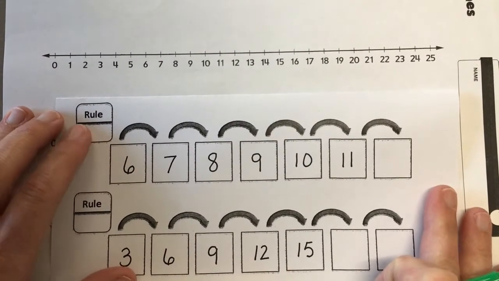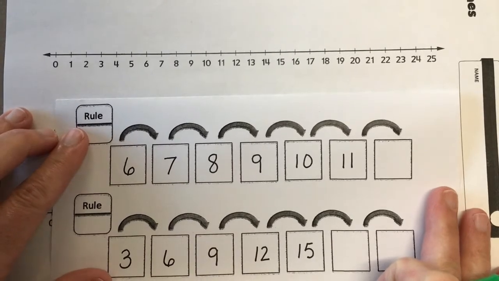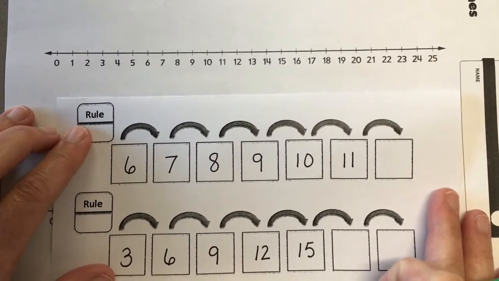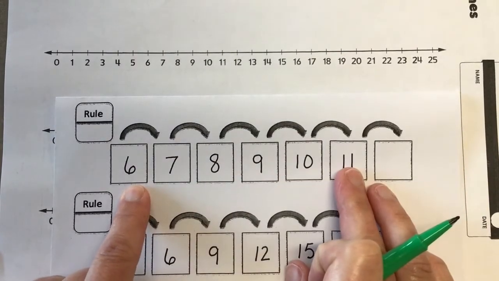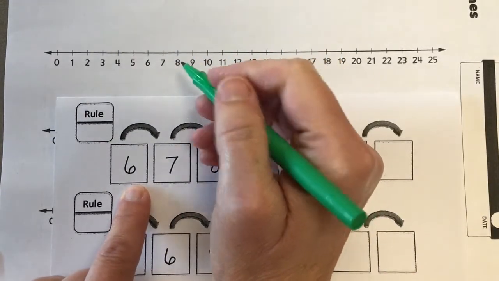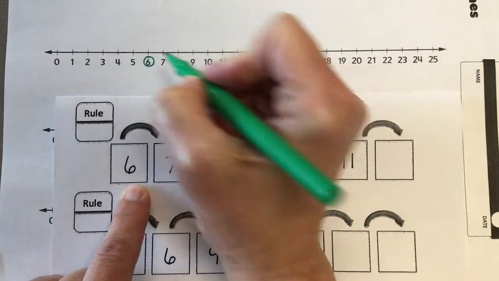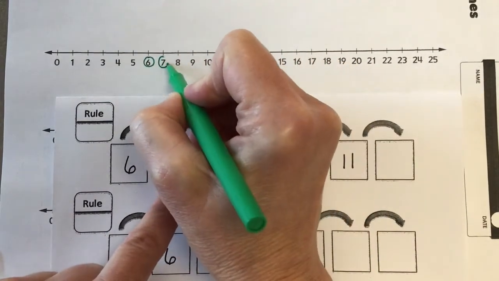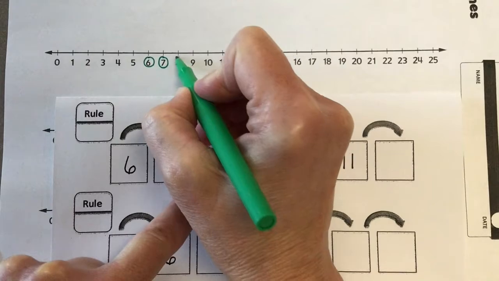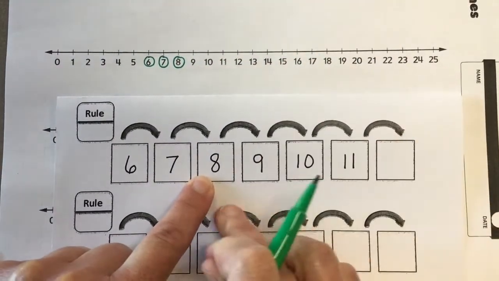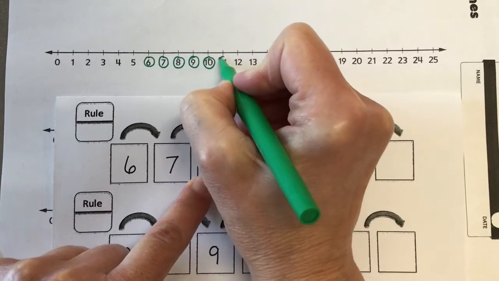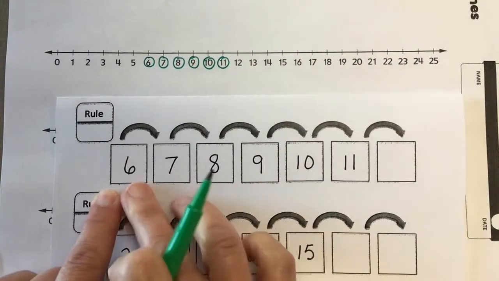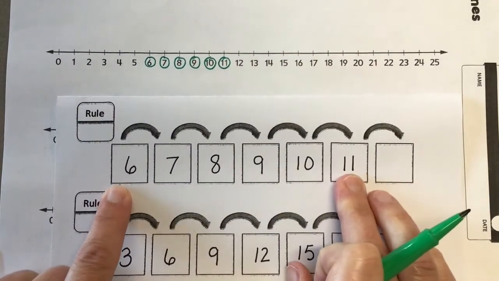I'm going to get you started on this second problem, and then I'm going to have you finish it on your own. Remember, the first thing we have to do is look at the numbers, and we have to circle the numbers on the number line. So I'll circle 6 and 7 and 8. Looks like I have to circle all the way up to 11. 9, 10, 11. So I've circled all the numbers that I see in the frames.